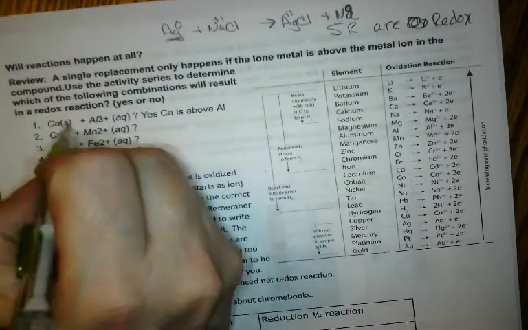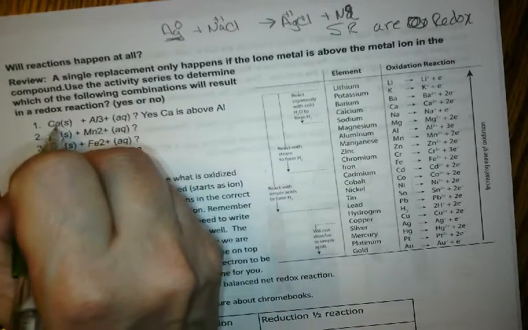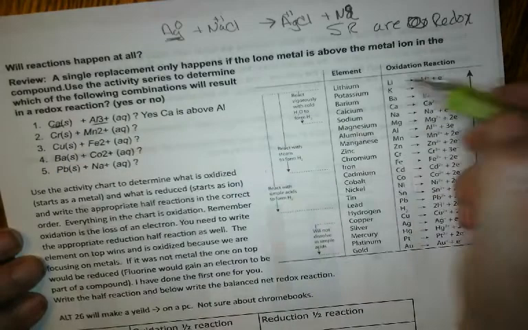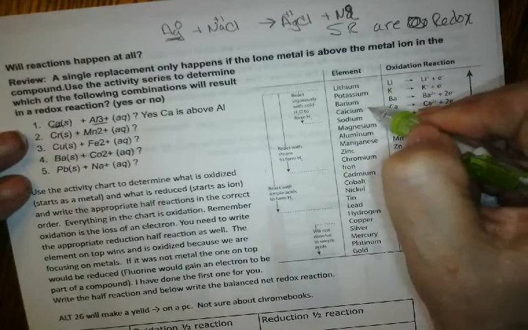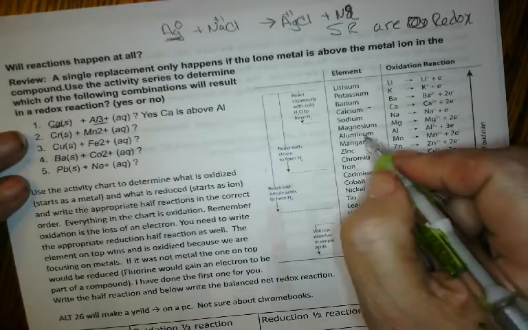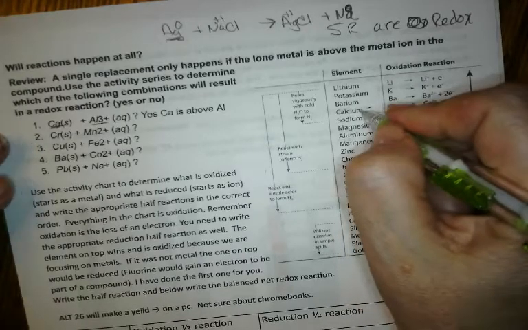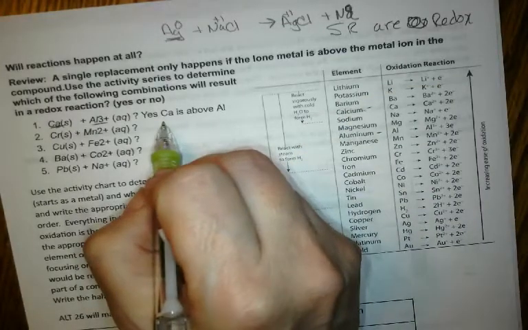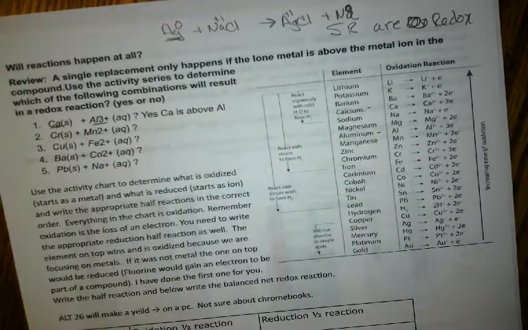How do we know if the reaction will happen? If the metal, remember that's our single person who goes to the dance, can kick out the ion in that couple compound. If it's on top, it wins, okay? Here's calcium, and here's aluminum that has a charge. Calcium, the lone calcium is above aluminum, so yes, there's a reaction. Okay, remember we're looking at our lone metal. Can our lone metal kick out that ion in the compound? Okay, so do those. Nice review of our activity chart there.